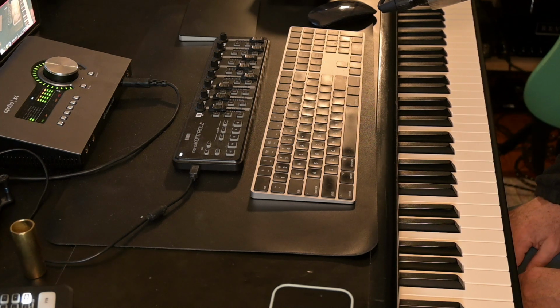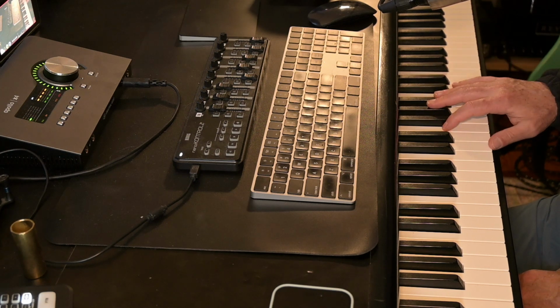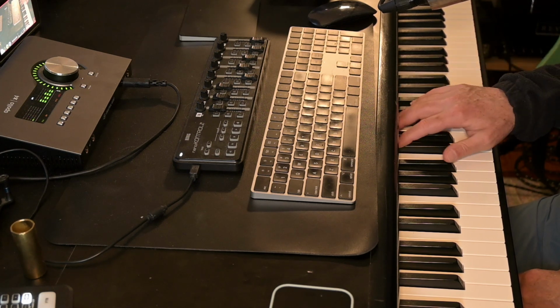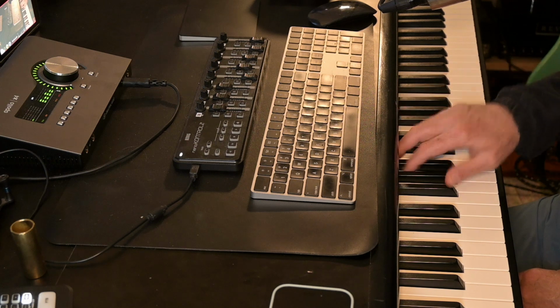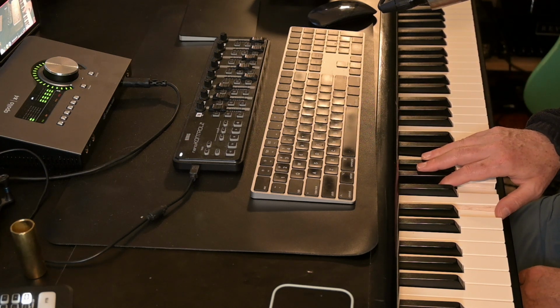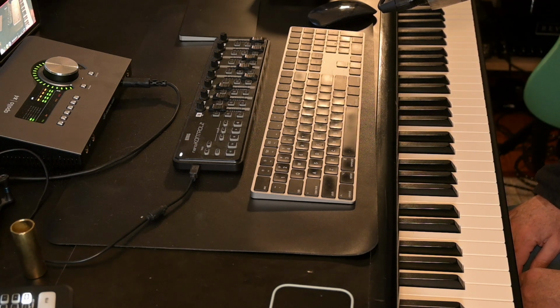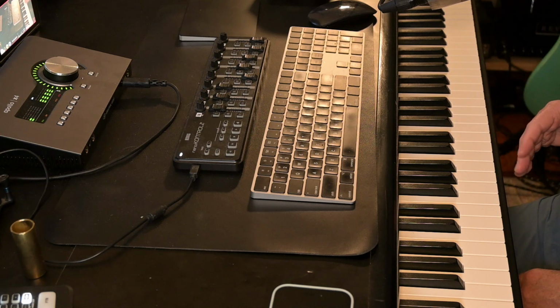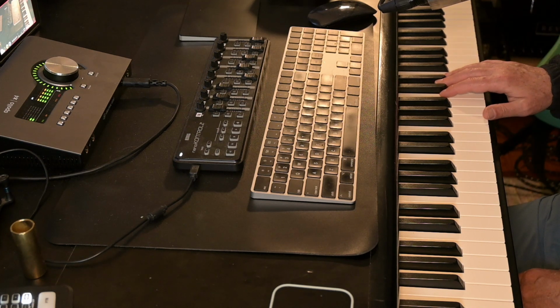That's a major triad in every key going up a fourth, right? Same thing. That's a major triad in first inversion on every pitch. I'm not going down chromatically. And then the last one.